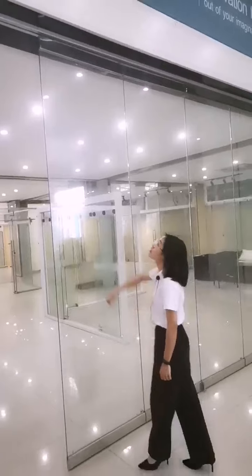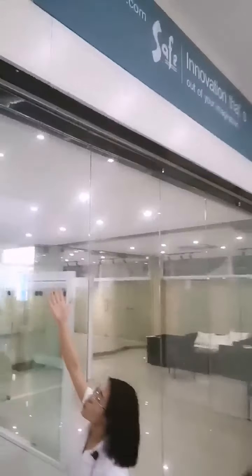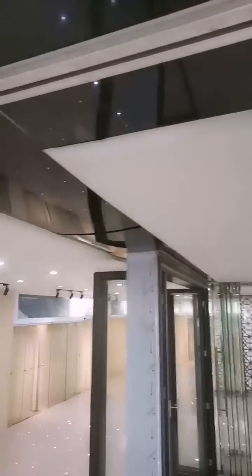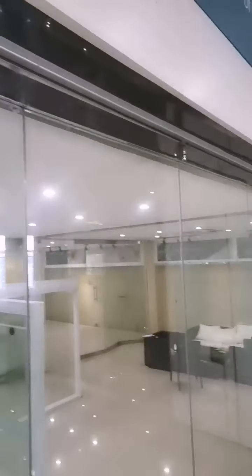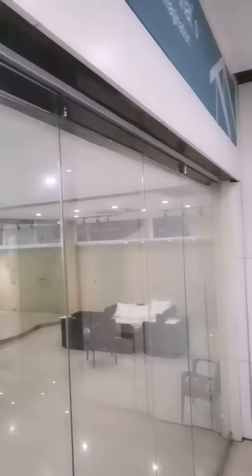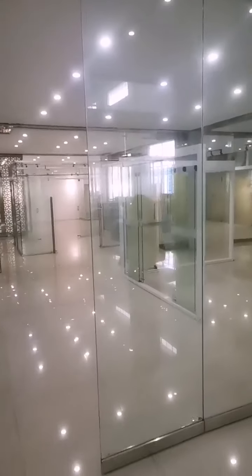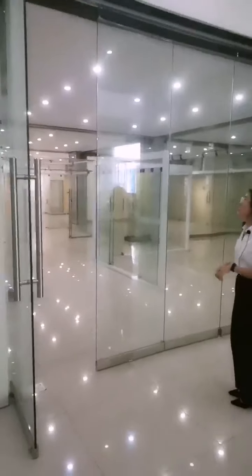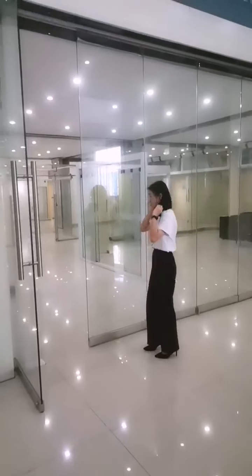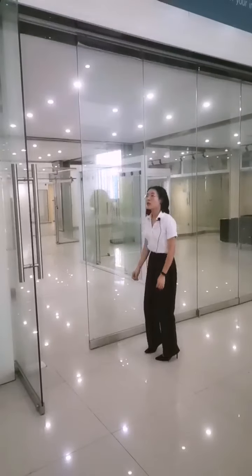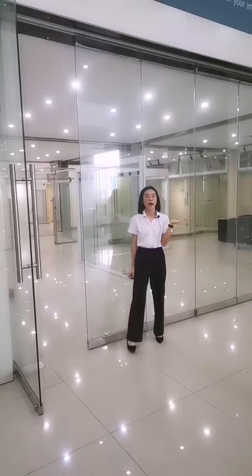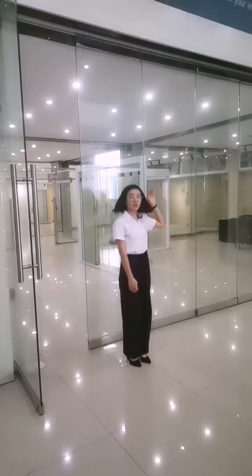Look, the upper track we can see in our showroom is hidden in the ceiling. So give us a correct door size, and you can also introduce the tracks in the ceiling. The door height in our showroom is about 3 meter.